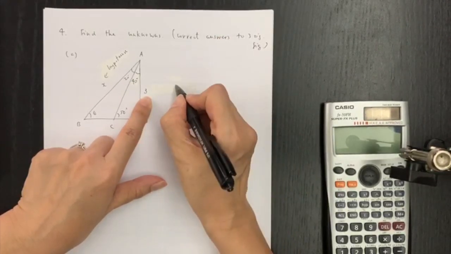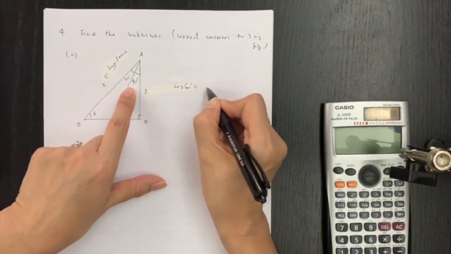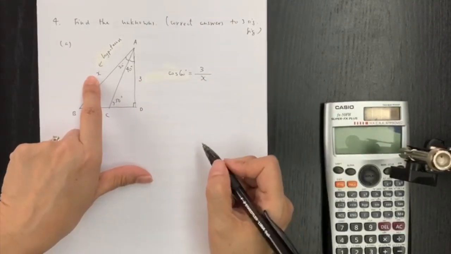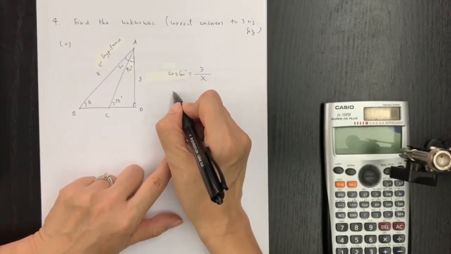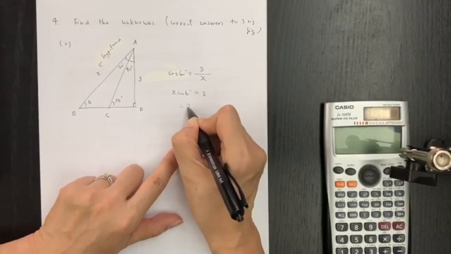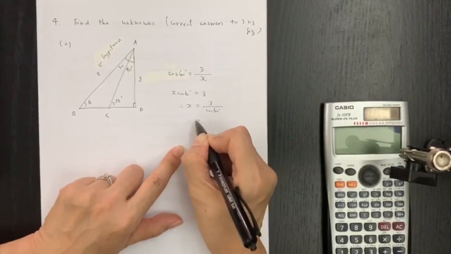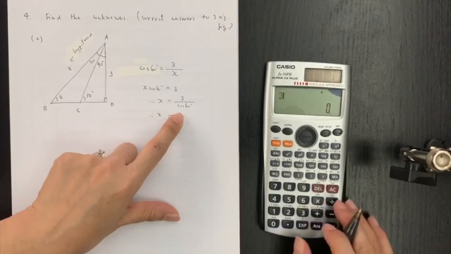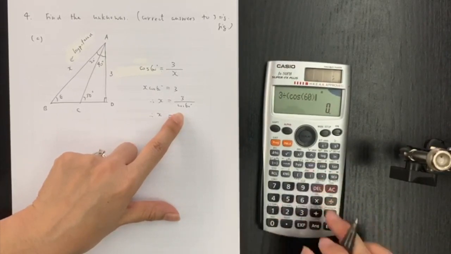Now this is the adjacent side, this is the hypotenuse. We can use the cosine formula, so I can say cosine 60 is equal to the adjacent side, which is 3 over x. Therefore, I can solve for x. That will be x cosine 60 is equal to 3. To get x, I change the subject to x in this way. Now I can use my calculator. That would be 3 divided by, use brackets, cosine 60.